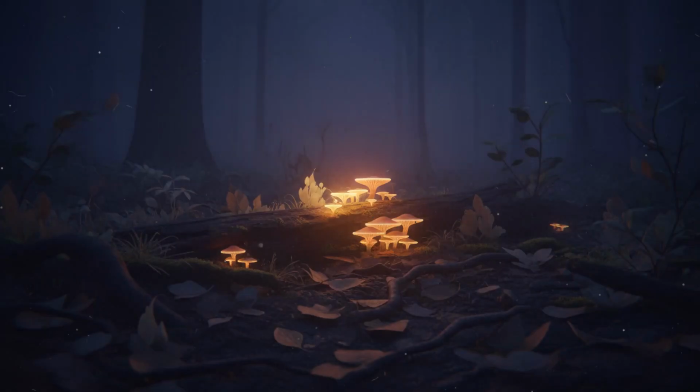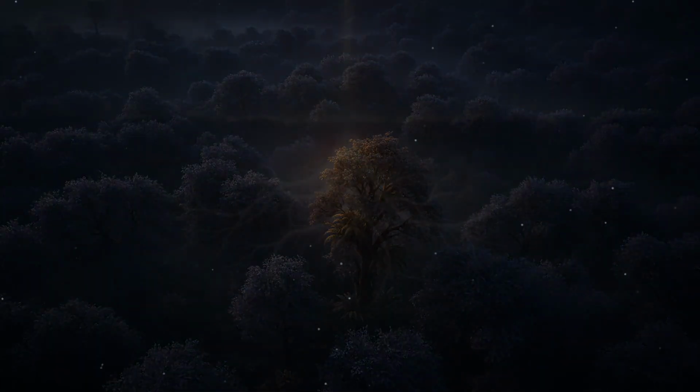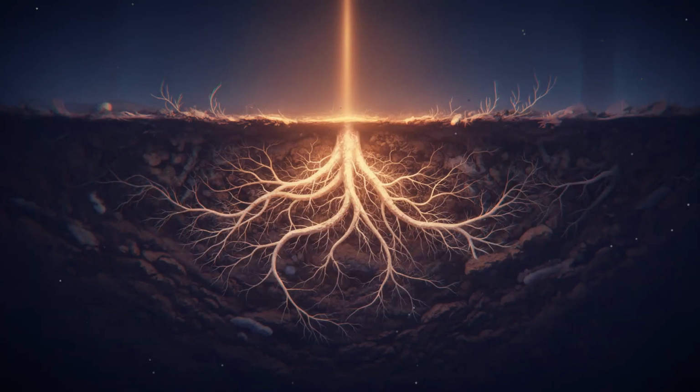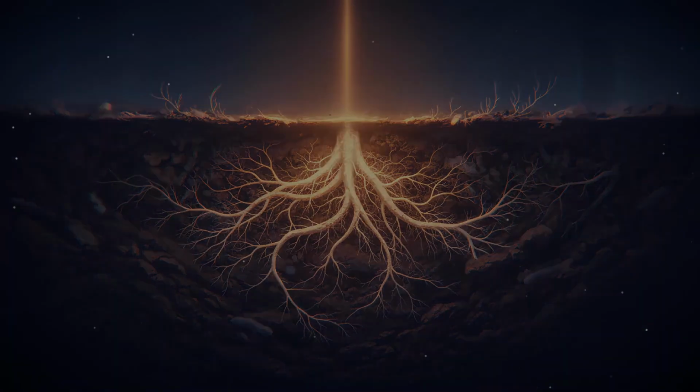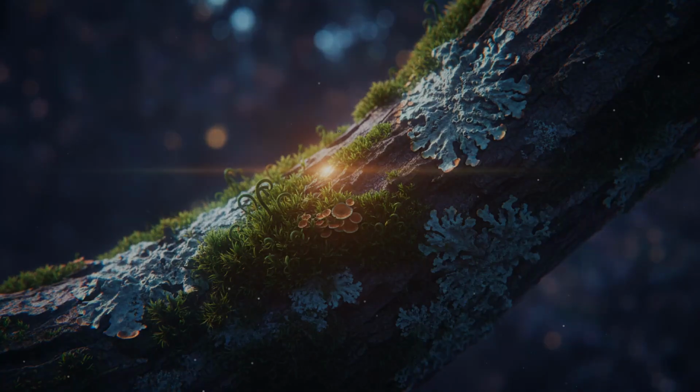It threads itself through the smallest passages in the soil, finding phosphorus locked in mineral grains, drawing nitrogen from pockets too narrow for any root to enter, reaching water in places the tree would otherwise go without. And so they trade. Sugar flows down from the canopy, through the trunk, through the roots, and out into the fungal threads. Minerals and water flow back the other way. The tree feeds the fungus feeds the tree.